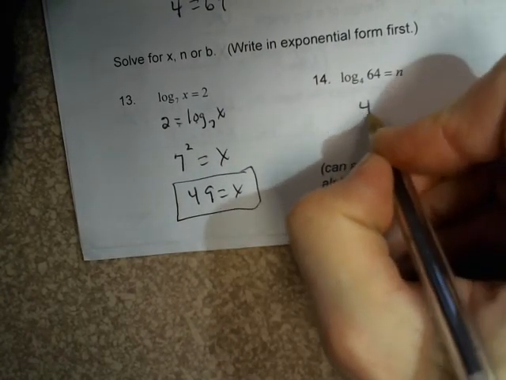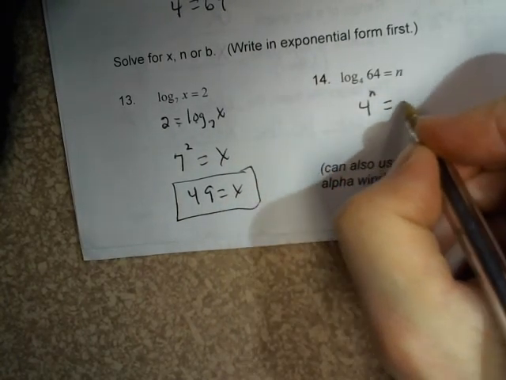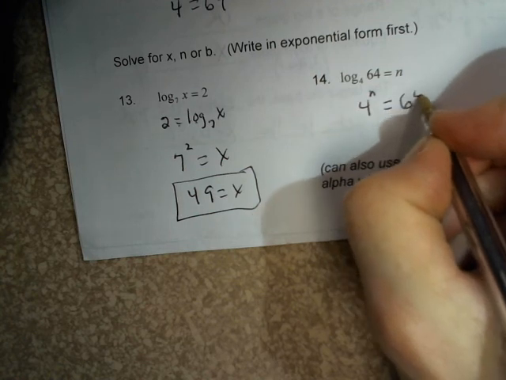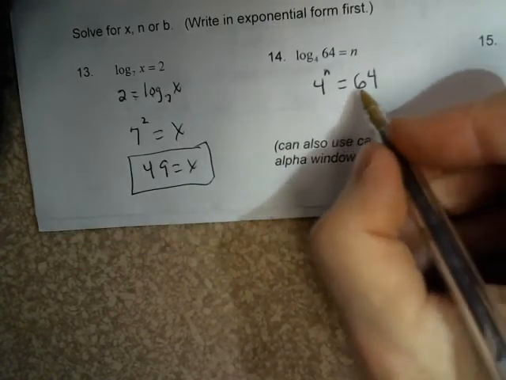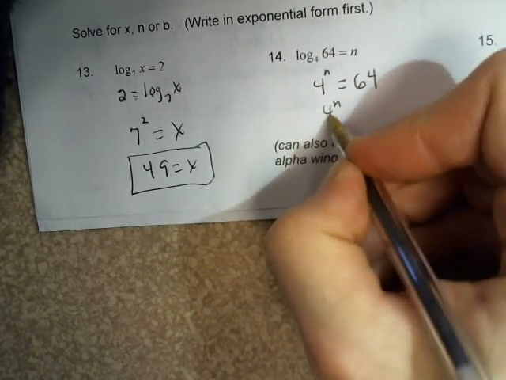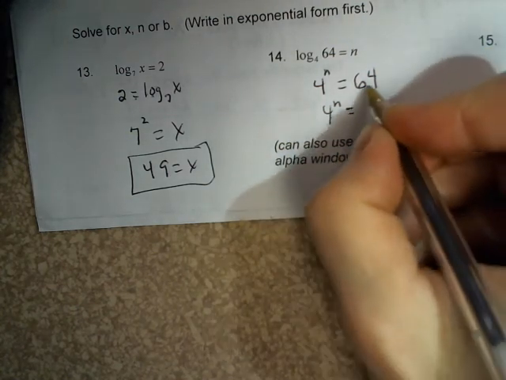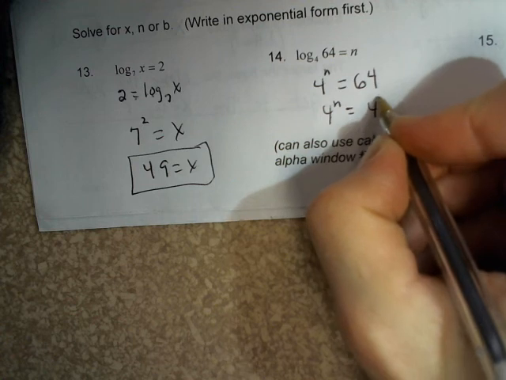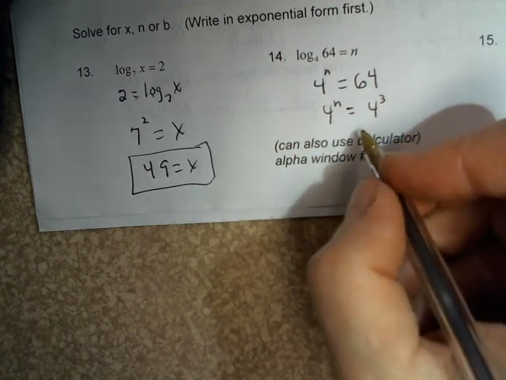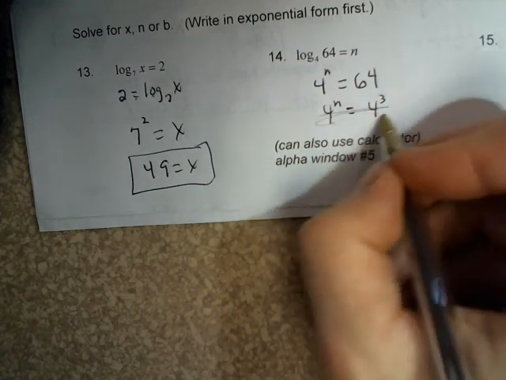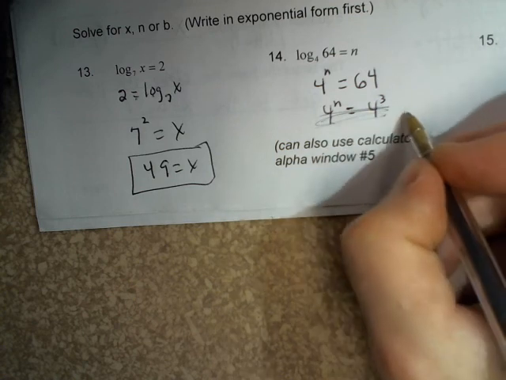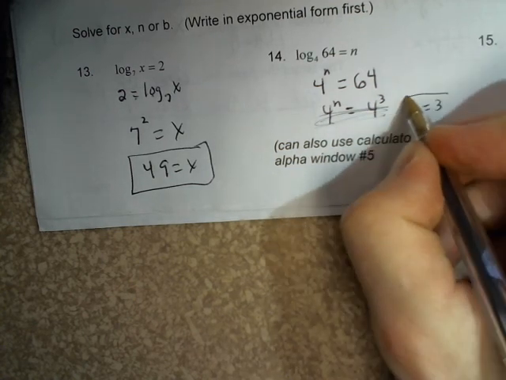This one says 4 to the power of n is equal to 64. Well, 4 is not quite as low as it can get exponentially, but we can write 64 as 4 to the third. And when we have bases that are the same, we can ignore them and just say n is equal to 3. We make those exponents equal to each other.